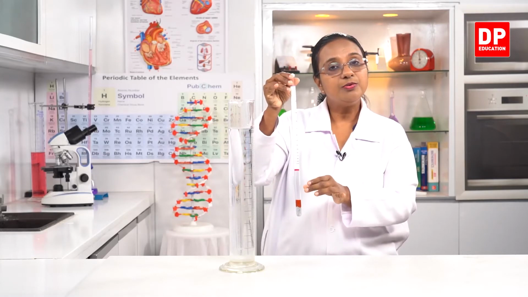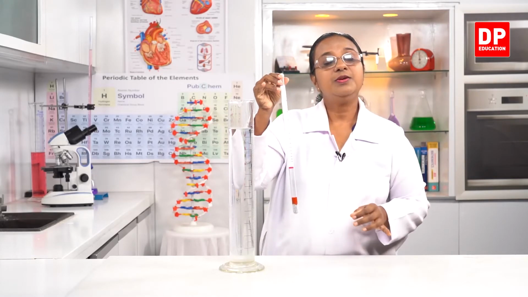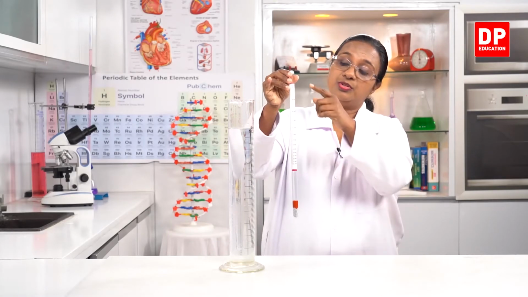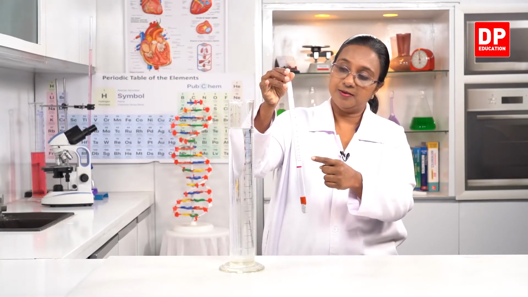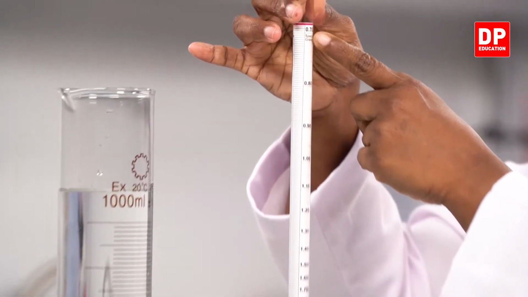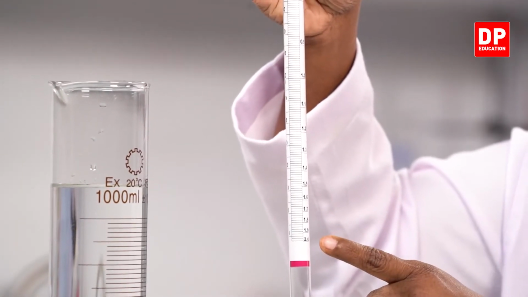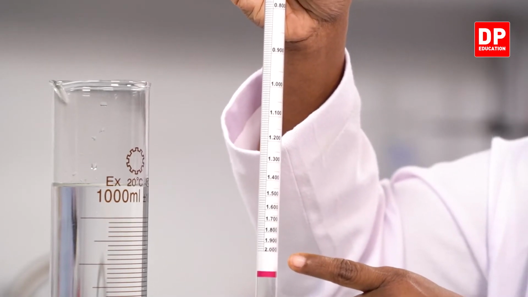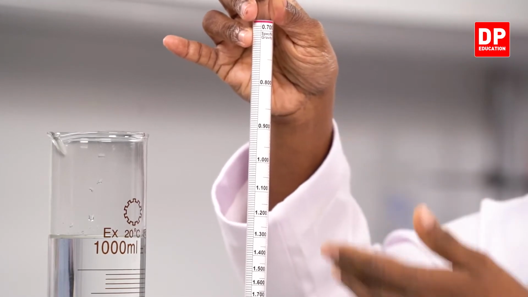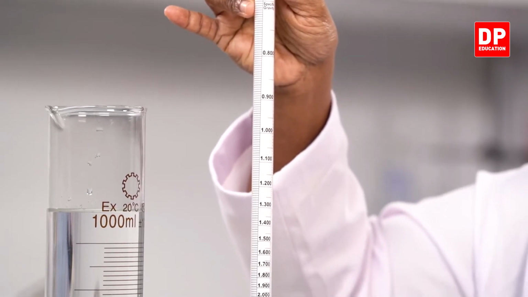So why do we use this hydrometer? We use a hydrometer to measure the density of liquids. So that is what is calibrated here. Now look at the calibration at the top, it's 0.7. But as you go down, you can see at this point it's 2. So that means the density is increasing as we go down in the calibration on the scale.